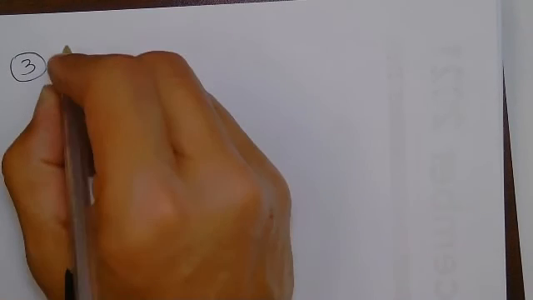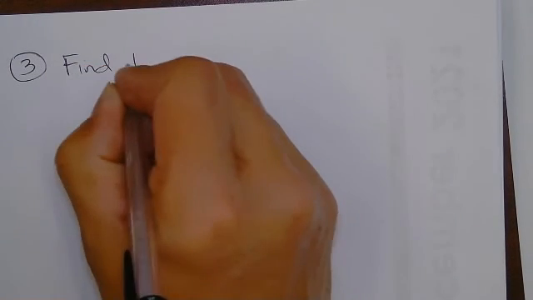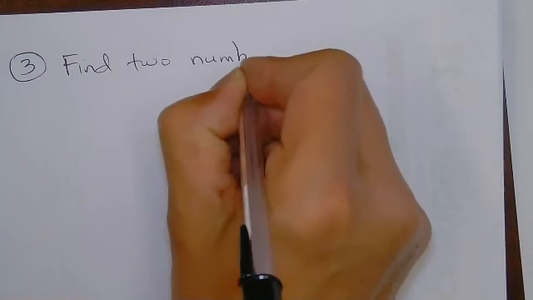And actually, I left the easy one for last, number 3. I'm just going to write it and see if you guys can figure it out. Number 3, ready?